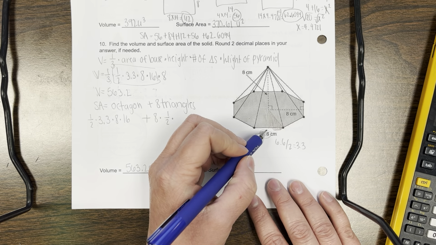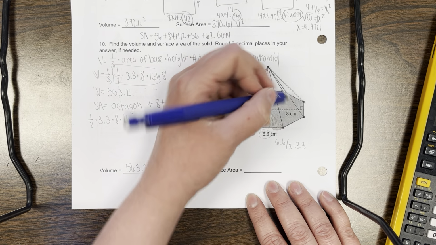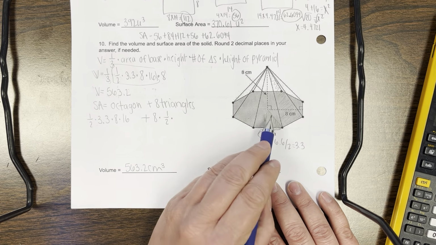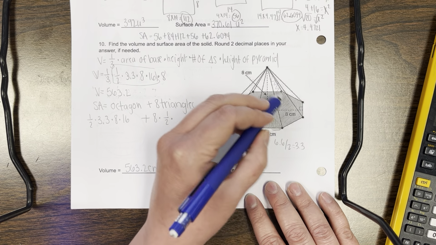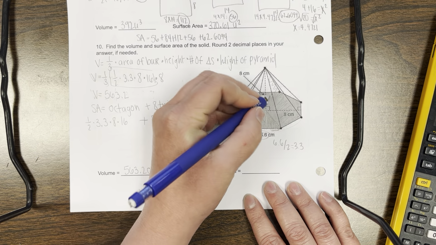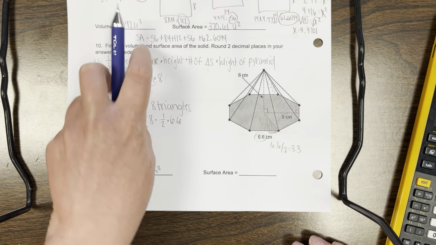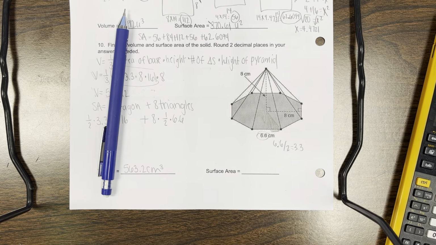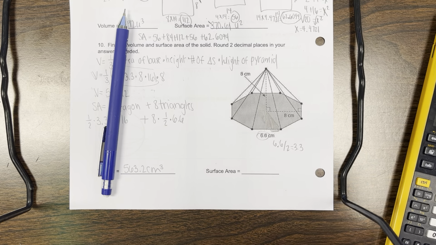So the base of these triangles are up here, because that's what these triangles are. Not the triangles in the base. So the base of the triangles are all 6.6. And the height of those triangles is going to be the slant height. So I probably shouldn't have colored in that one. Let's use a different color here so we can see it.